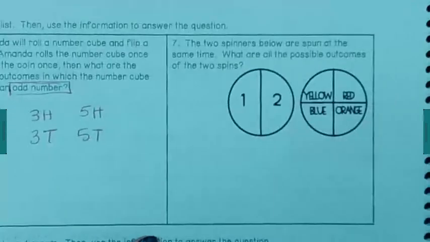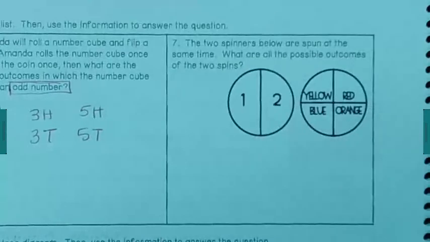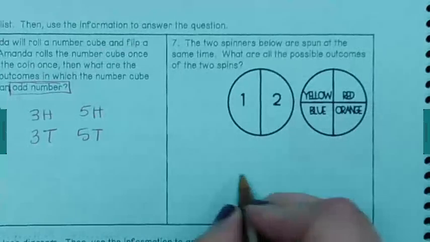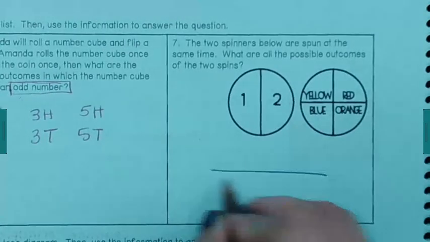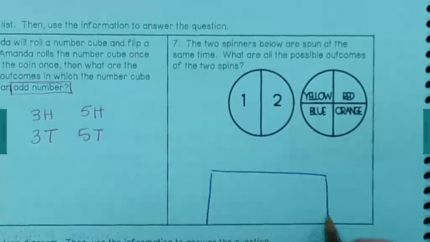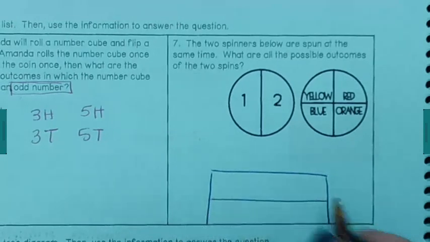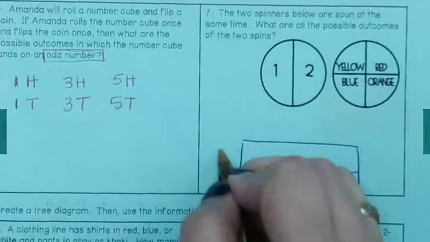All right. 2 spinners are spun. What are all the possible outcomes? So on this one, I want to show you how to do a Punnett square because to me, Punnett squares are a little bit easier. You did these in science. It just keeps your list organized. So on my big one, I could get a 1 or a 2.